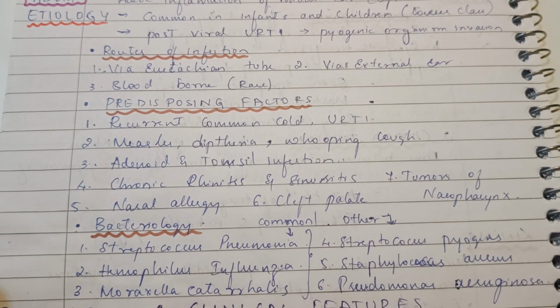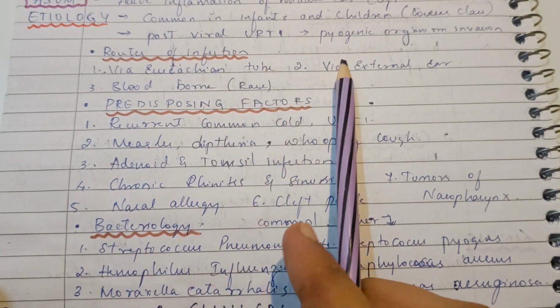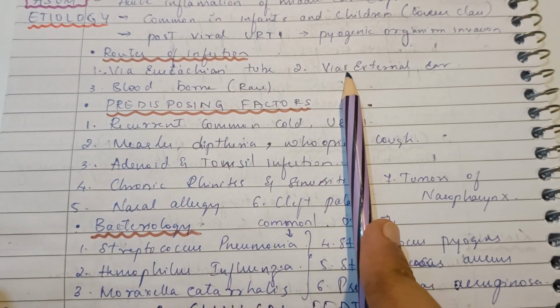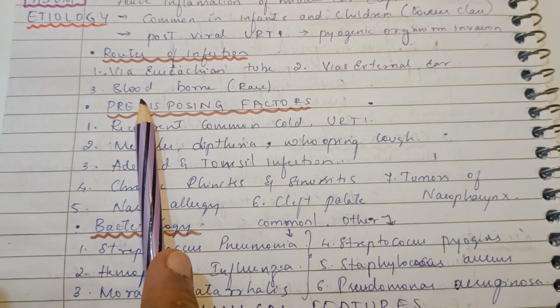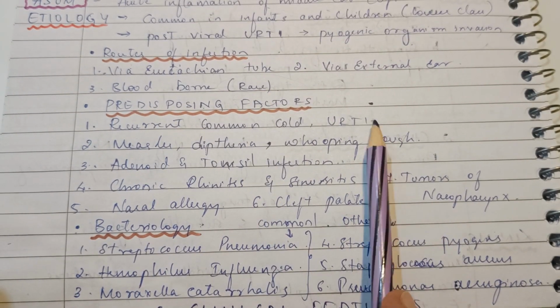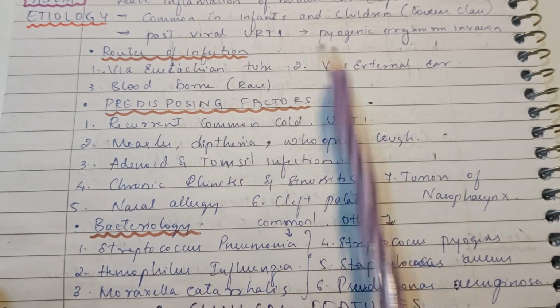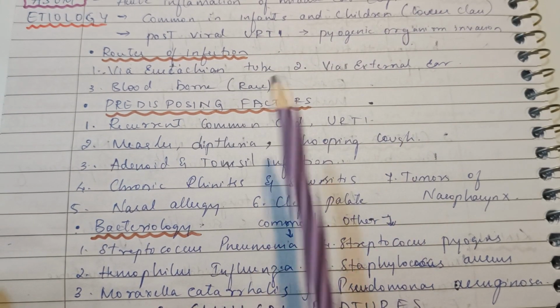Under etiology, you have first the routes of infection. How does this organism invade? One is via the eustachian tube, another is the external ear, and the third is bloodborne. Bloodborne is rare, but you'll remember the eustachian tube, which is through inside, and then the external ear. These are the two major routes of infection.